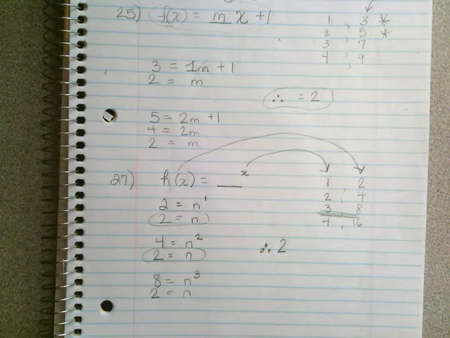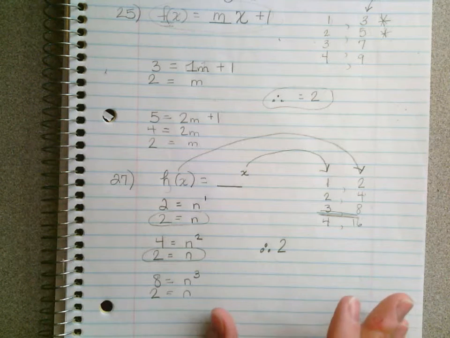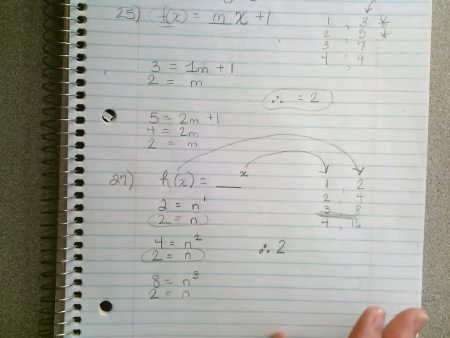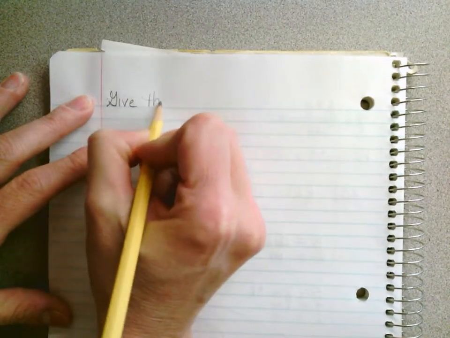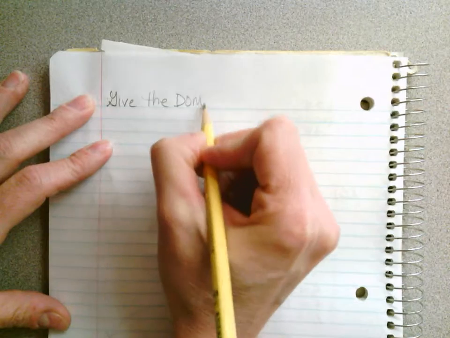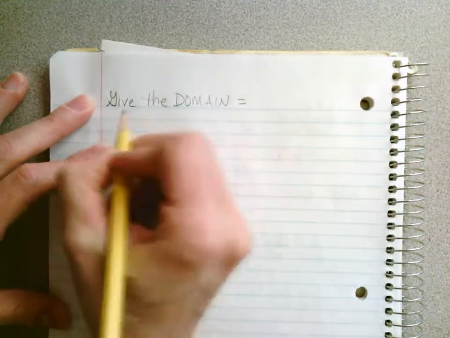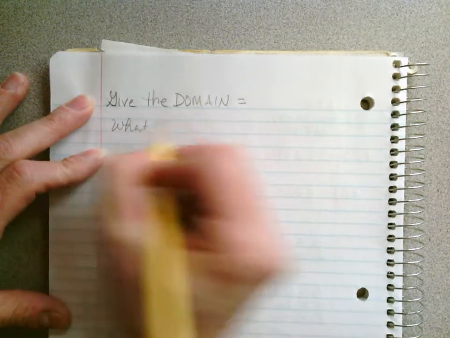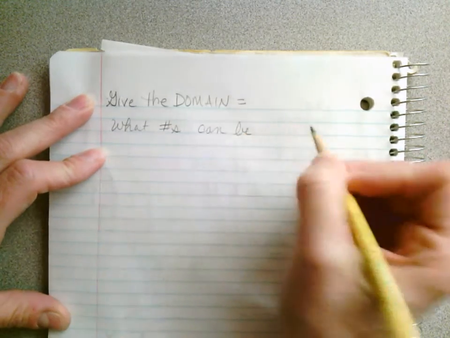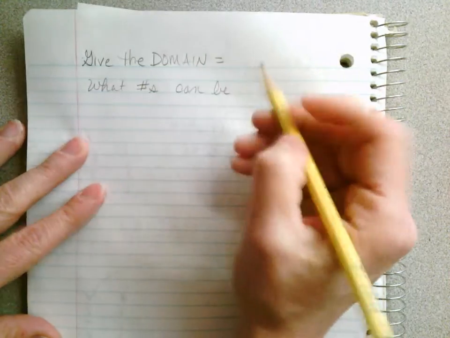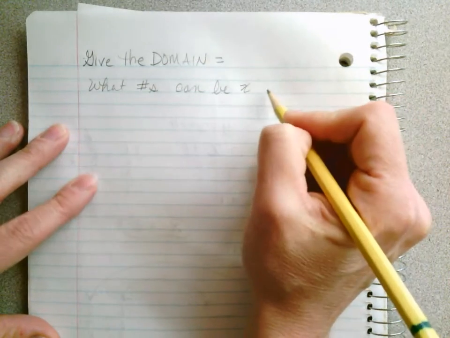I'm going to do 29, 30, and 31 next, and we'll practice one in the next section too. All right, so 29, give the domain. So this section says, give the domain. And what that means is what numbers can be x in these functions.